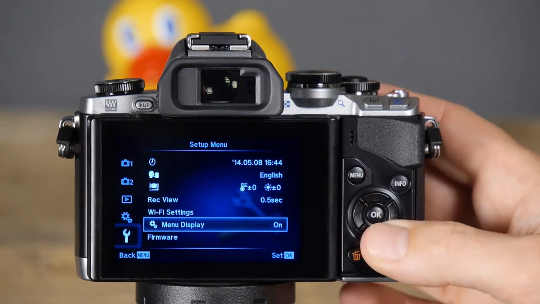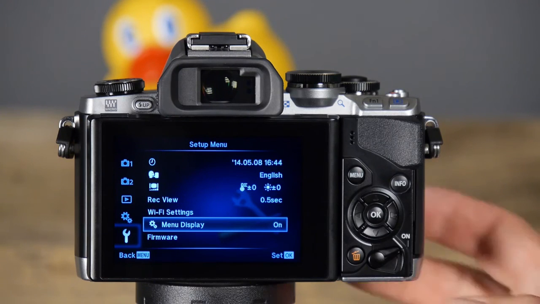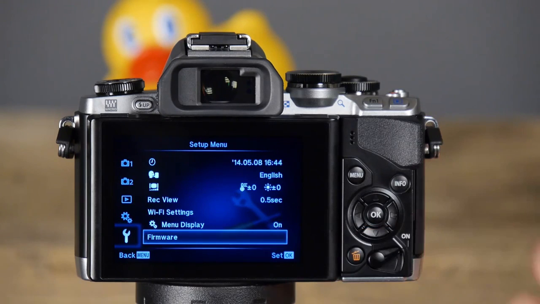Next, there is Custom Menu Display. With this menu item, you can choose whether or not to have the custom menu displayed in the menu system. The camera's custom menu was discussed extensively in Chapter 6 of this guide. The final item in the setup menu is Firmware, which will display the firmware version that is currently installed on your camera.